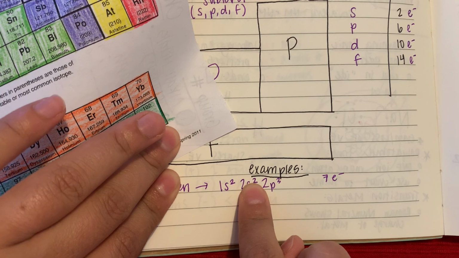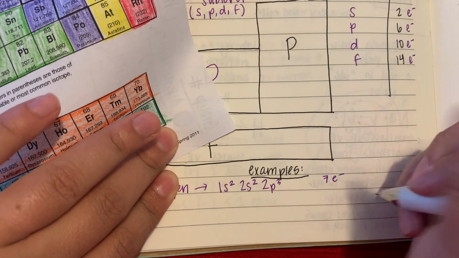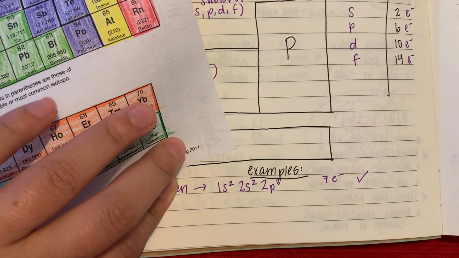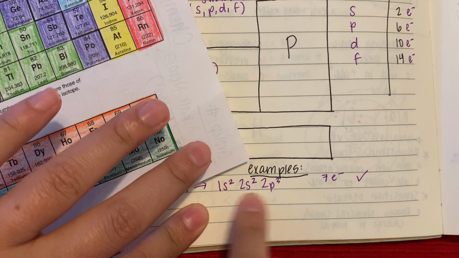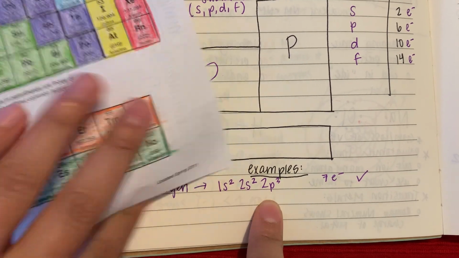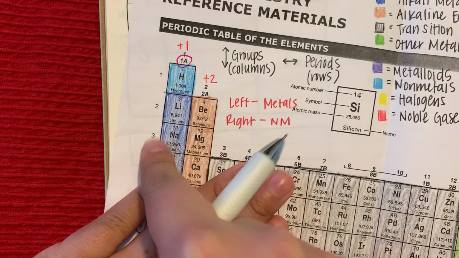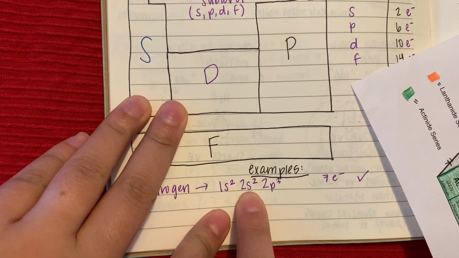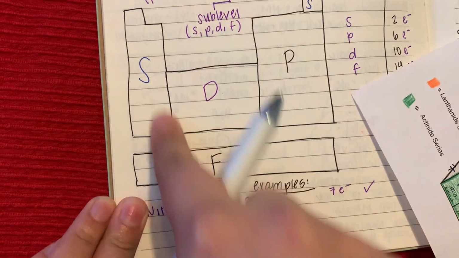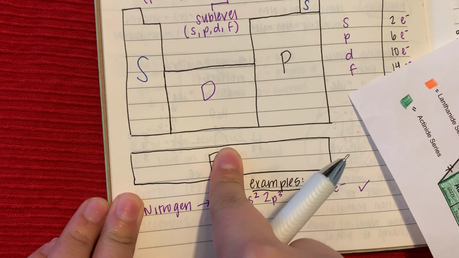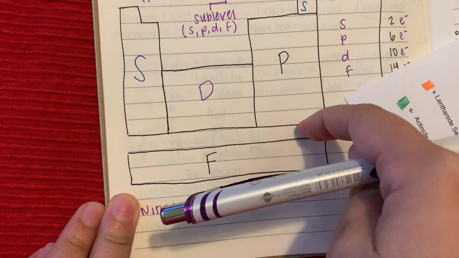2 plus 2 is 4. 4 plus 3 is 7. So we are good. That's how you can check yourself. Okay? But Miss, how do I keep track of these big numbers? Again, it's by period number. How do I keep track of what letter I put or the sub-level? It's based on these S, D, P, and F blocks. This is how the periodic table is organized.